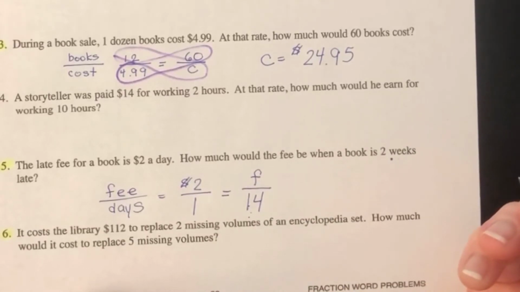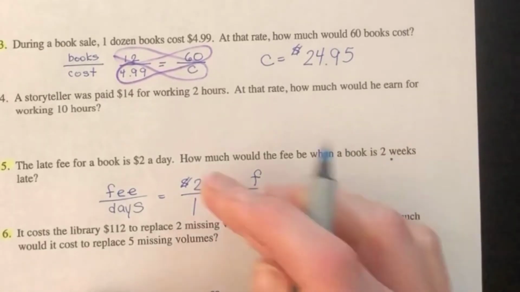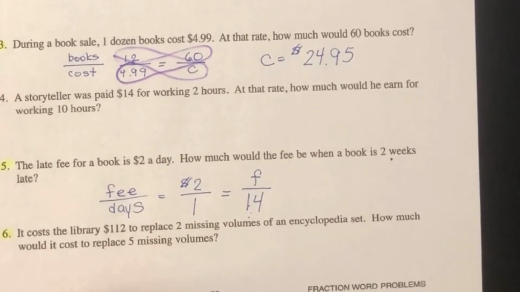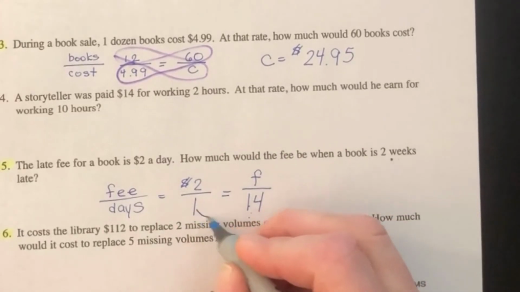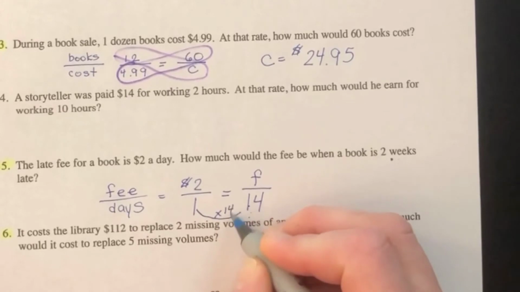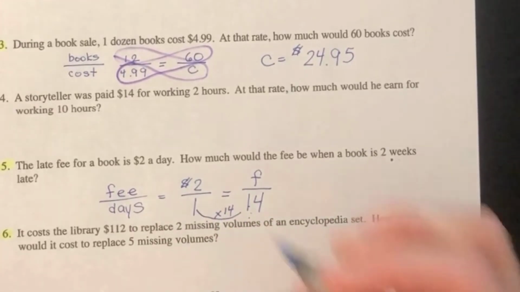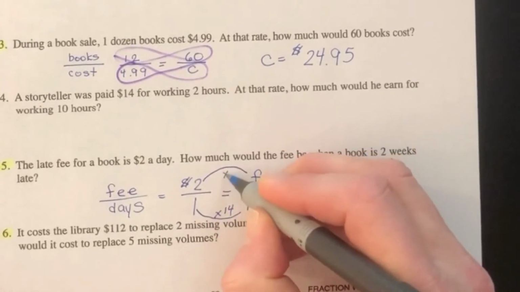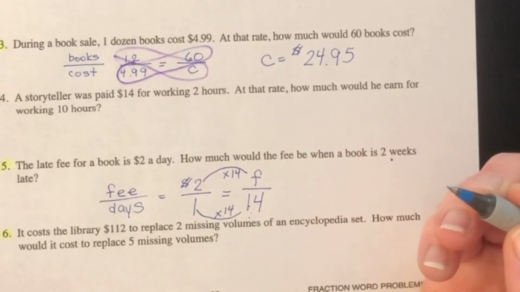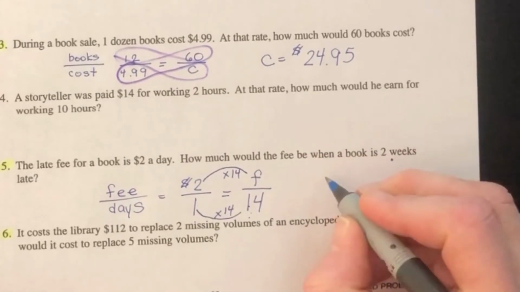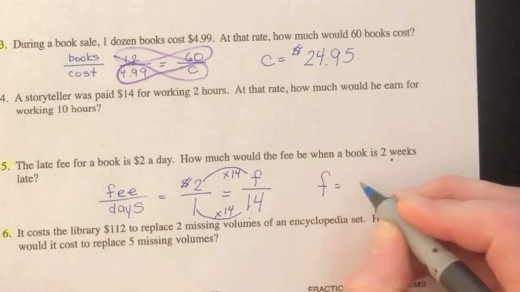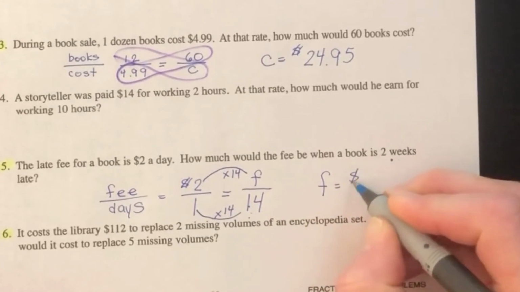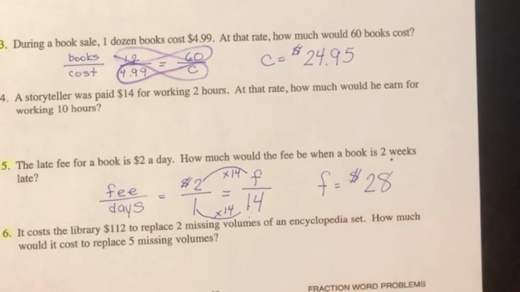So I think that you can immediately recognize that this one is very simple. 1 times 14 is 14. 2 times 14 is 28. You could do that in your head. So the fee for 2 weeks would be $28.